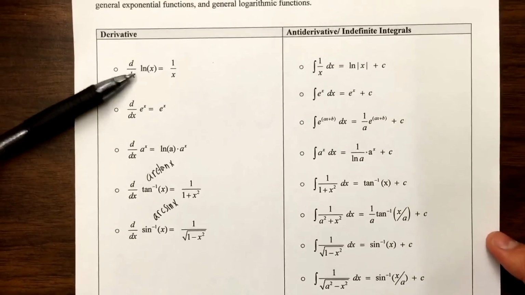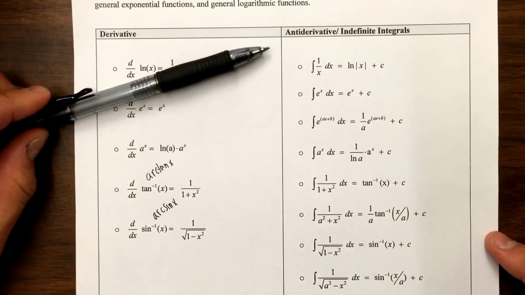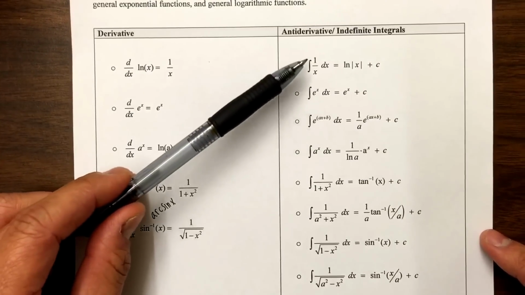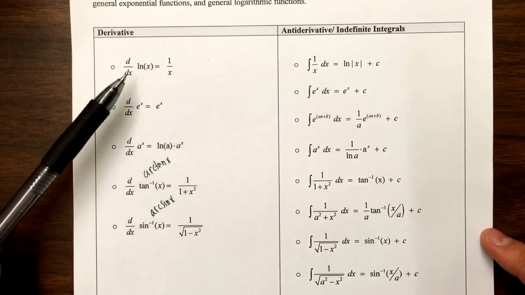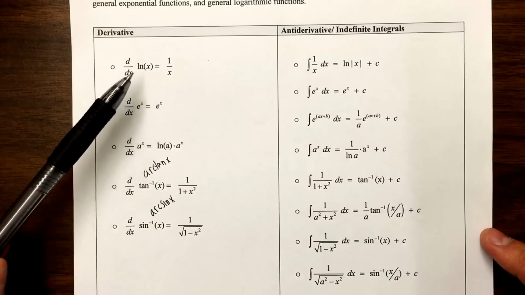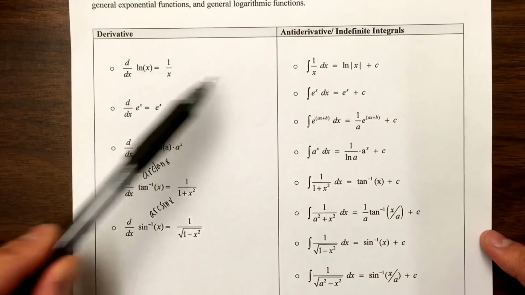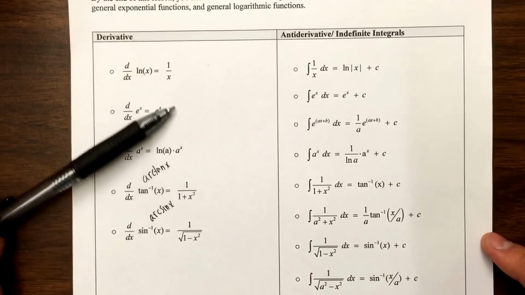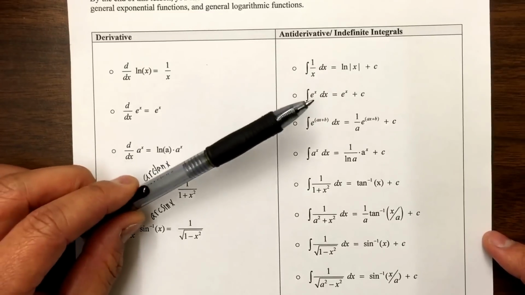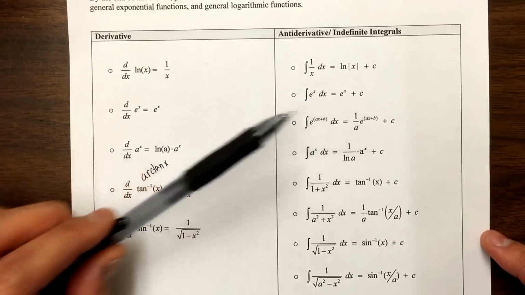Alright, so here is what we know so far. We know that the antiderivative of 1 over x is ln of x. It makes sense because the derivative of ln of x is 1 over x. So the antiderivative of 1 over x is ln of x. There you go. We also know that the antiderivative of e to the x is e to the x.